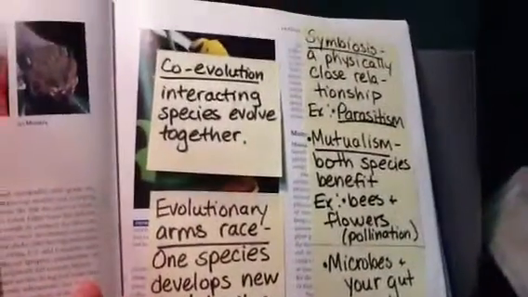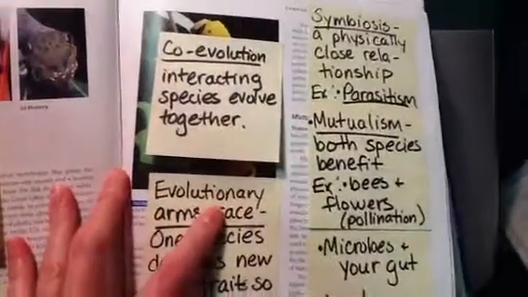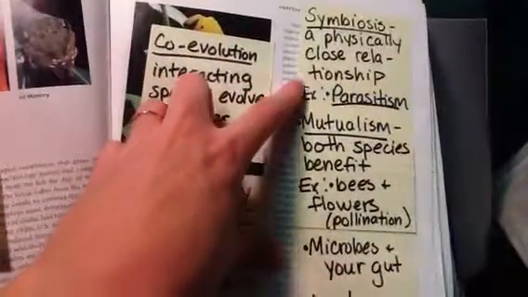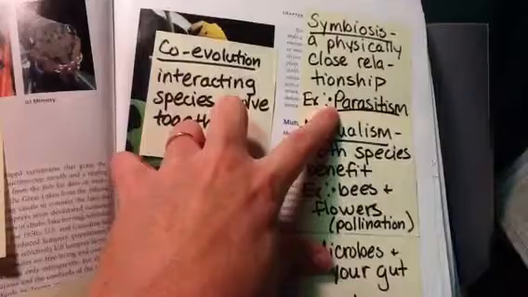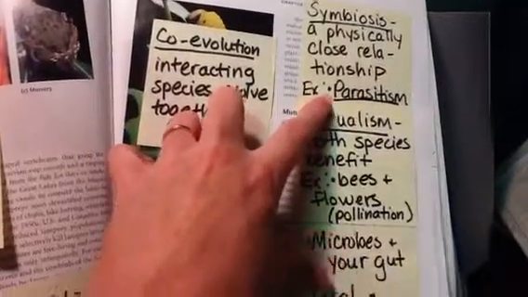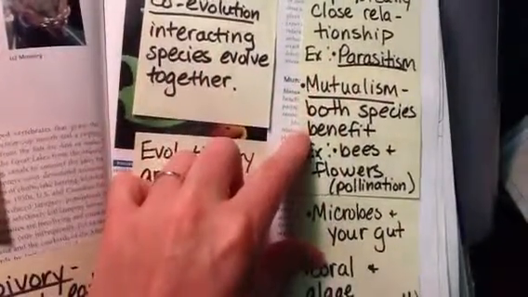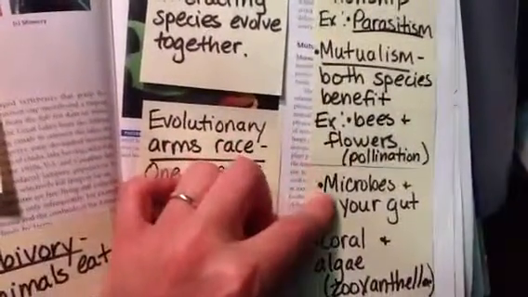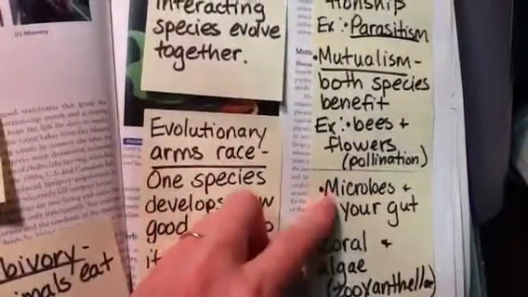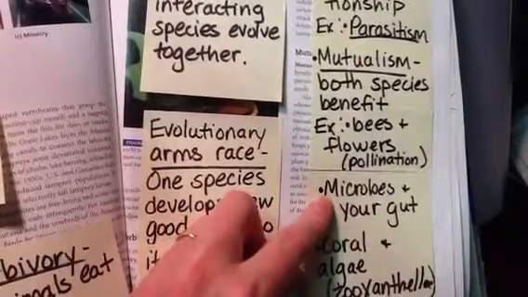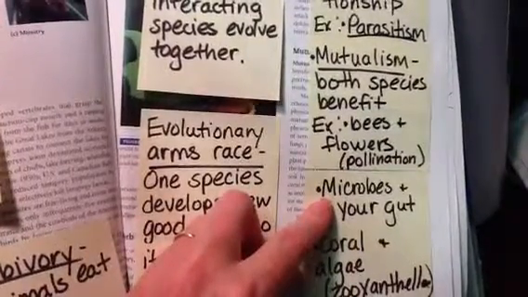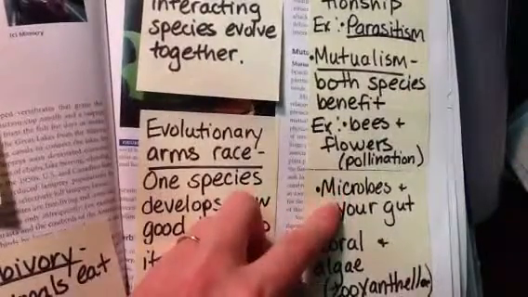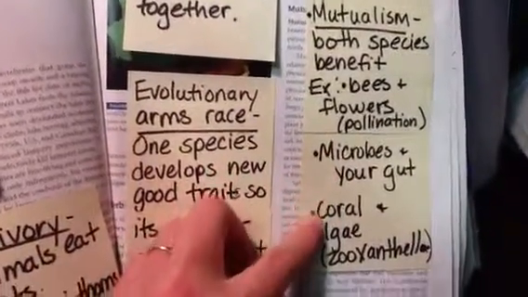And then the types of symbiosis. So you learn this in biology. This is a review. Parasitism is a type of symbiosis that we sticky noted before. Mutualism, when both species benefit, like bees and flowers. Microbes in your gut. So in your stomach and intestine, you have good bacteria that help digest your food. So you are benefited and the microbes get food, so they are benefited also.